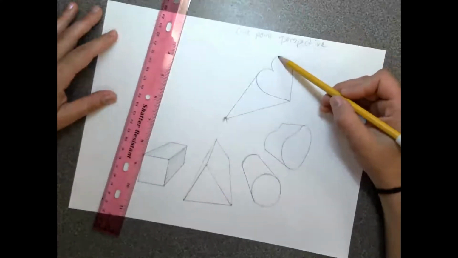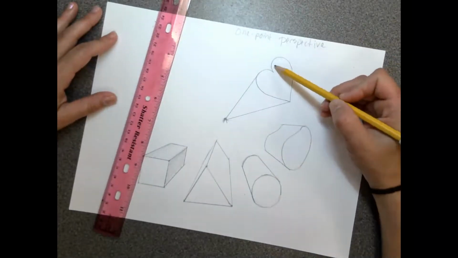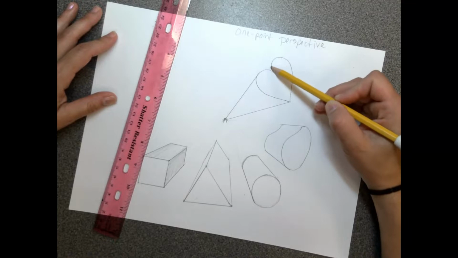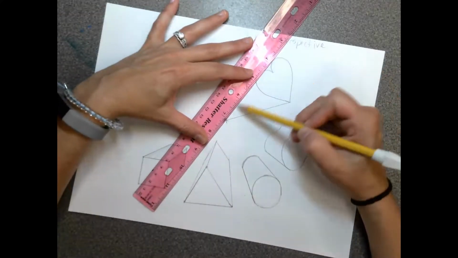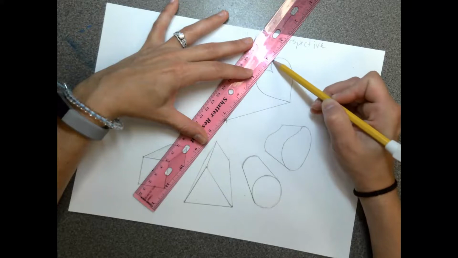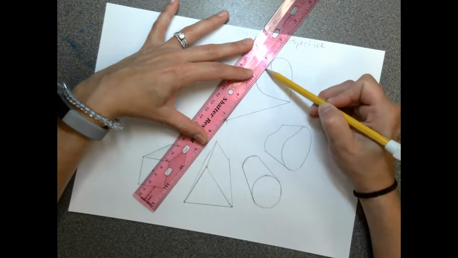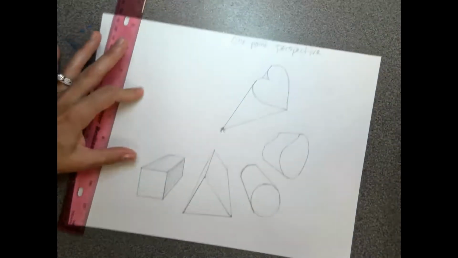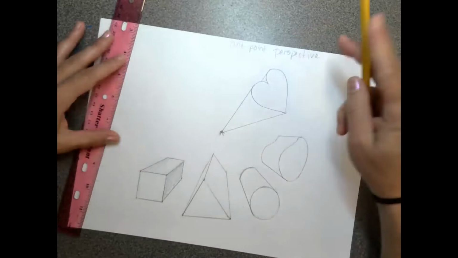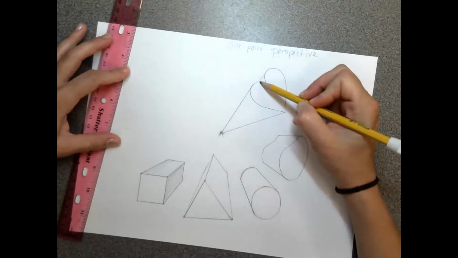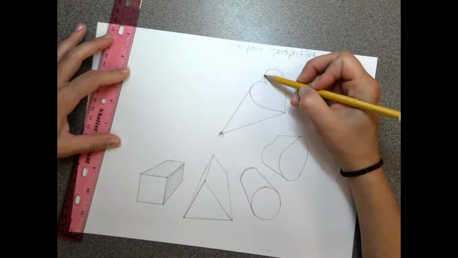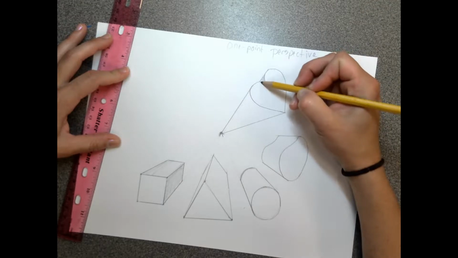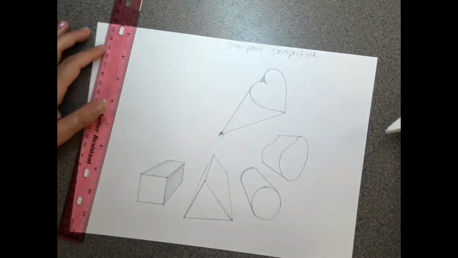But I cannot ignore this guy. He kind of juts out. I'm going to see 3D qualities of him. So I'm going to use my ruler, align it, and also align it to the outside edge of that second part of my heart. Now, I'm going to stop drawing it as soon as it hits the other part of my heart. But that part is seen. That's like the other 3D part of that side of my heart, okay?